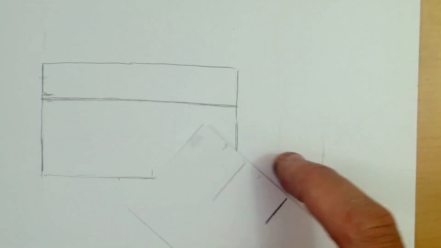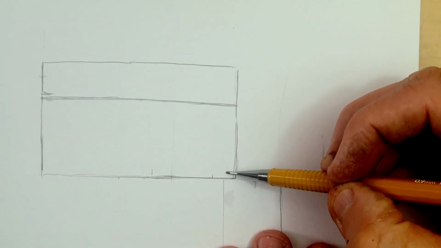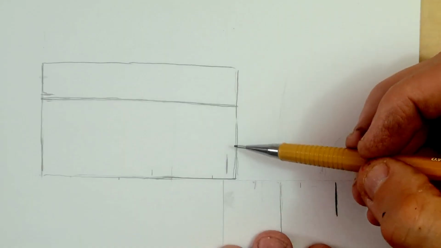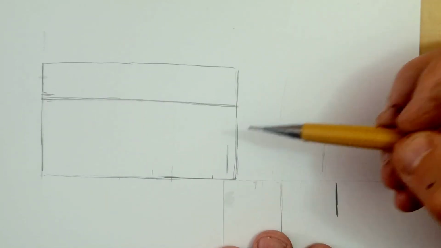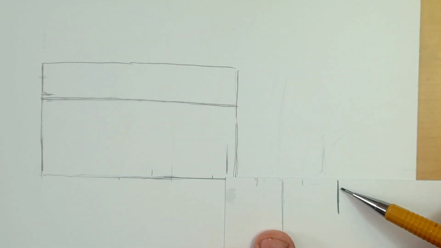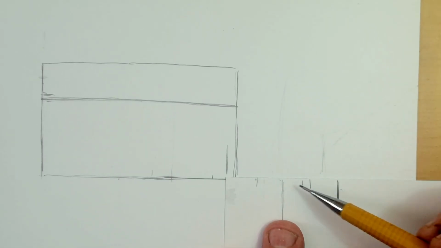So we go to this. We'll go about there, because as I said, the building, this annex, goes about there, starts about there. So we start there. There's the height of the building. We'll just put a little mark, so that's halfway.